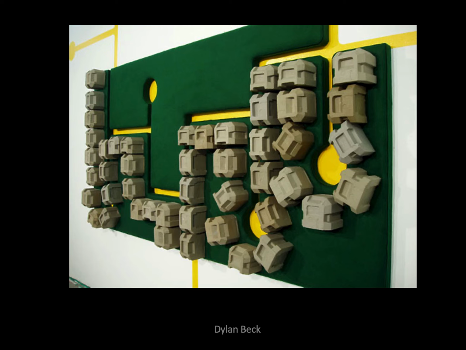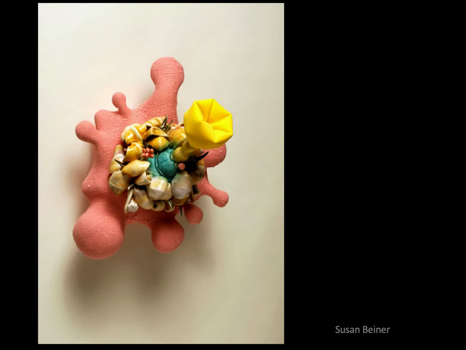In this work, Dylan is using several different materials here. Also, this sort of like astroturf here, but he's actually creating the clay objects, or the sort of gray objects there, using the packaging from different things. So he's taking a mold of styrofoam packaging and pressing the clay into that. So he's actually using another material in the creation of the object as well as the presentation of the object.